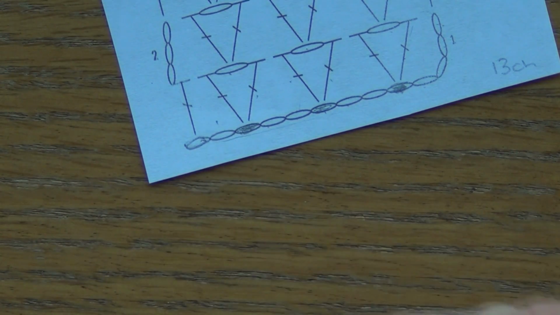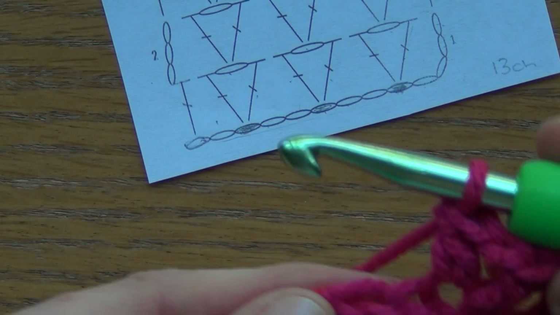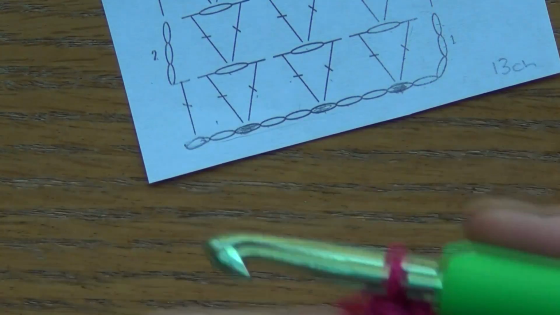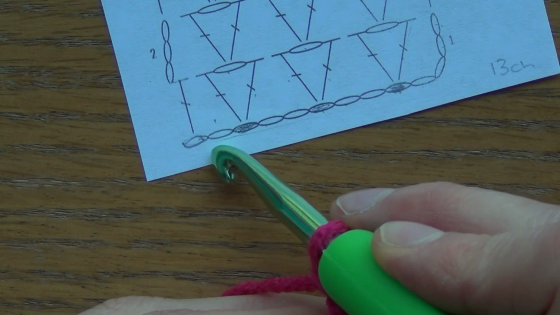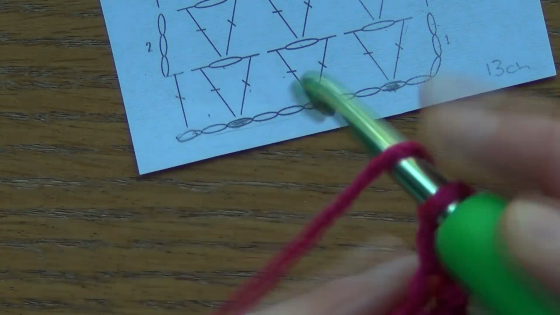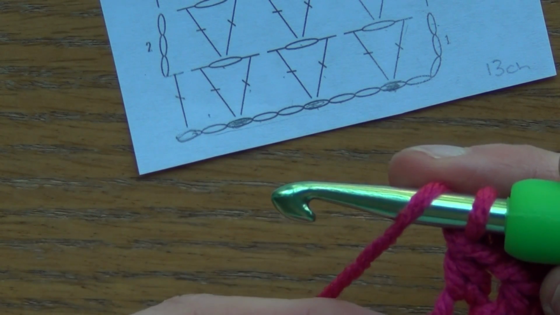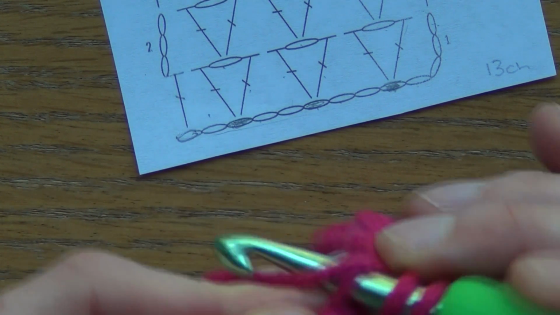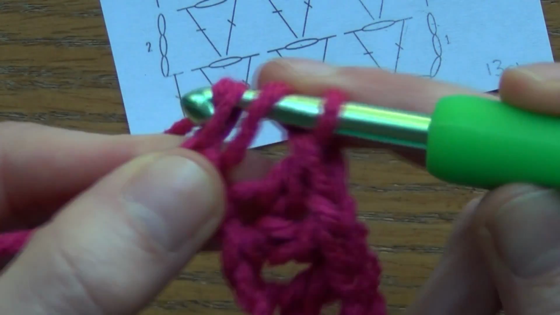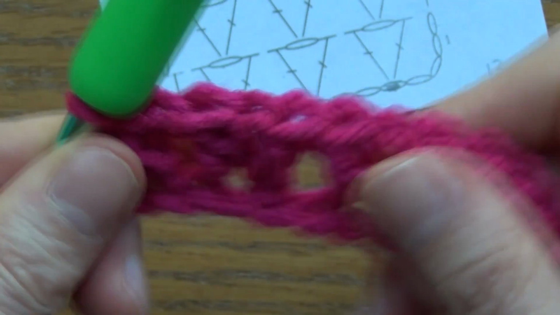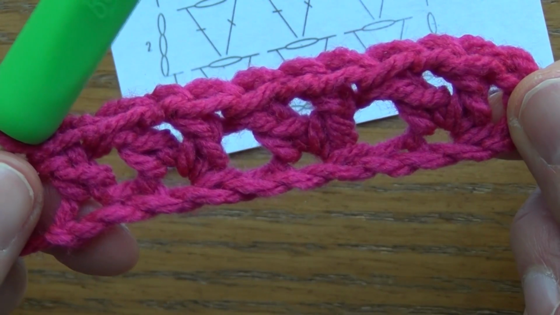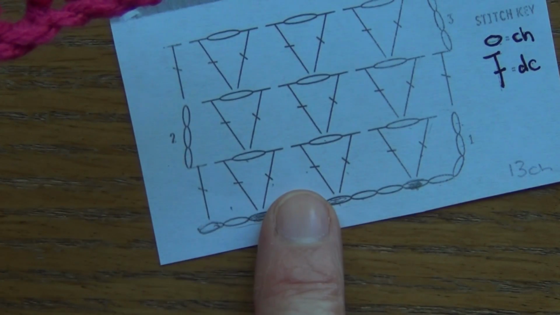Now to end off, you would have 2 chain left, which is what we have. 1, 2 chain. And then they say skip 1 and go into the next one. So I skip this one and I go into the last one with a double crochet. And that's your pattern. Okay, and it looks exactly the same as this.